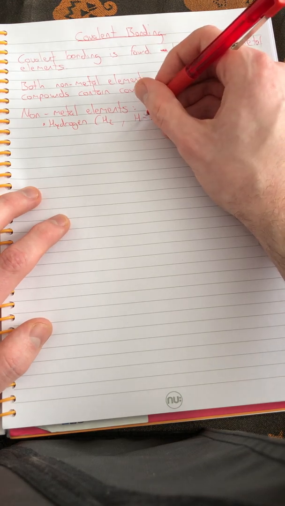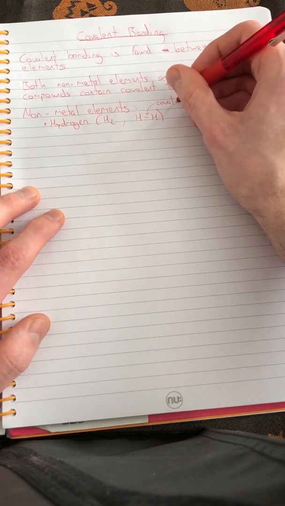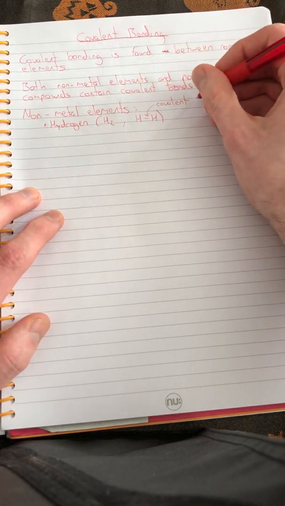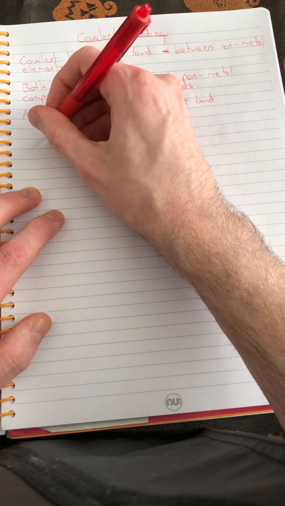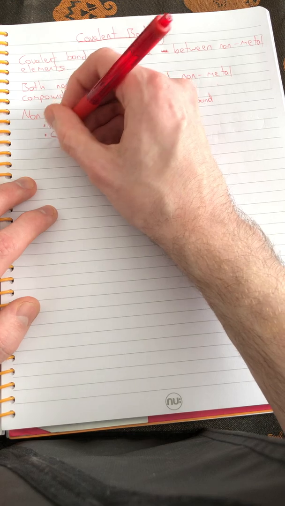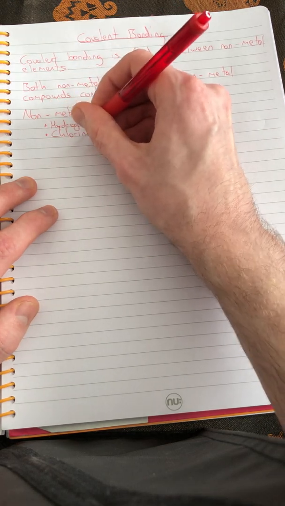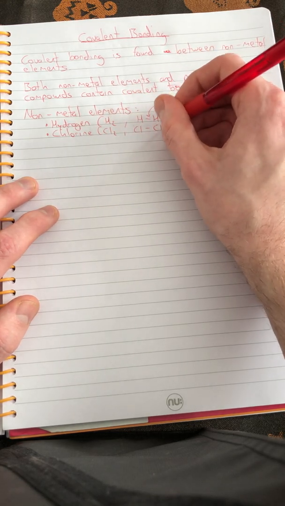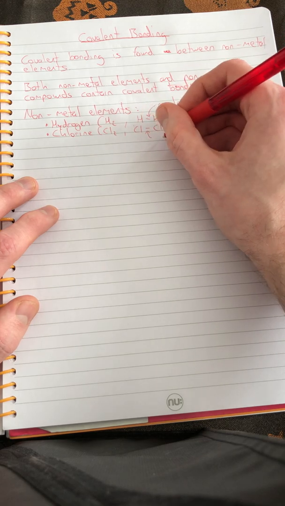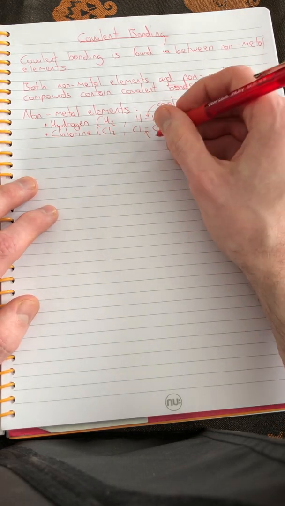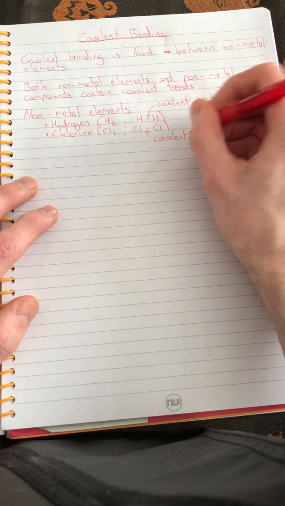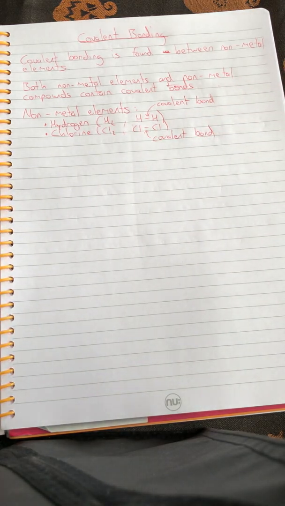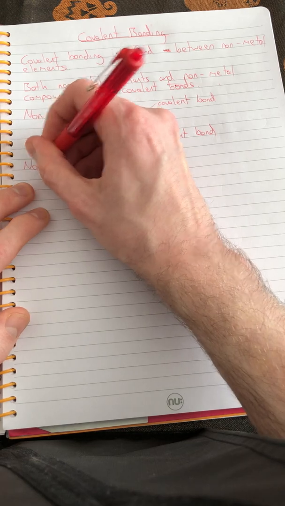So that there, that wee sort of line that's holding the two hydrogen atoms together, that's your covalent bond, okay? You could also have, let's say, chlorine, which is Cl2, which is Cl bond Cl, and again, that bond, that wee line between the two chlorines, that's your covalent bond. Okay, that's what's holding the two non-metal atoms together. Yeah?